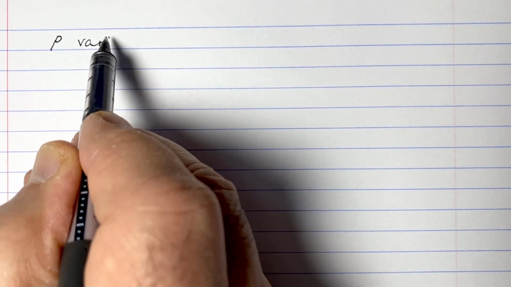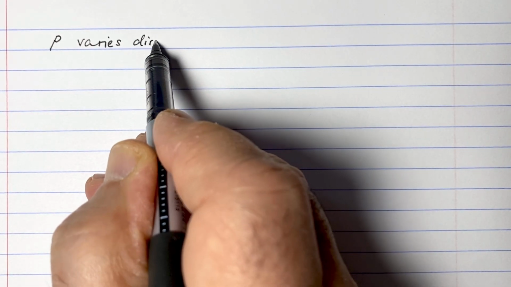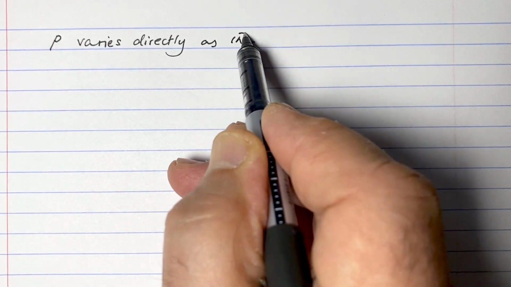Another example, in this question we are told P varies directly as the cube of Q.